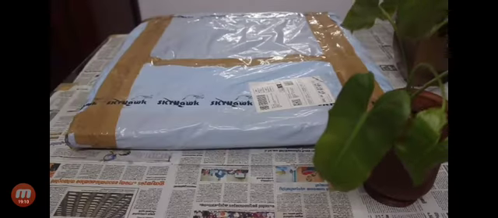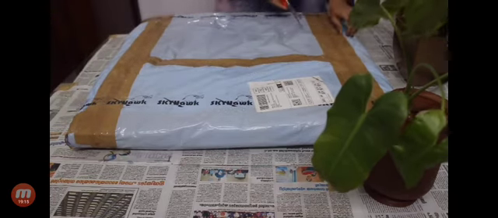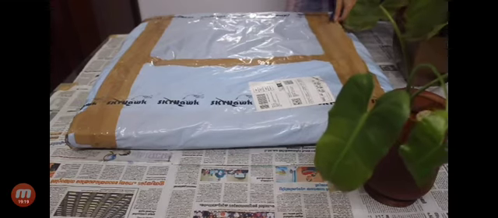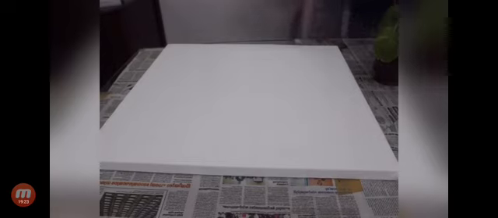So now let's start the work. Here I am unpacking my canvas, which I ordered from Amazon. There are so many options to get your canvases from. It can be from an online store or from a local store. After that, I am going to prime it.